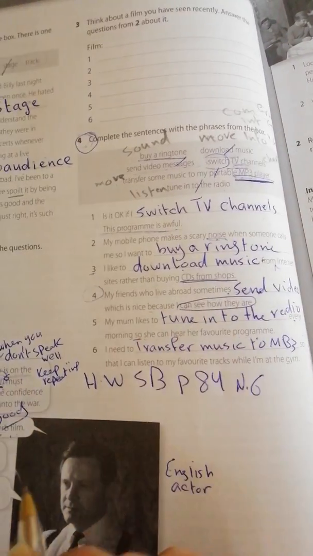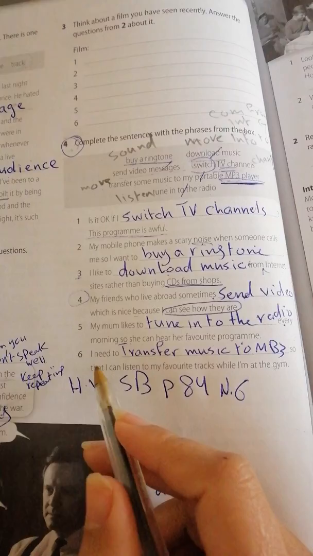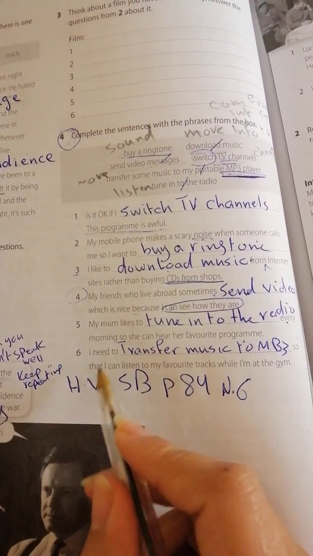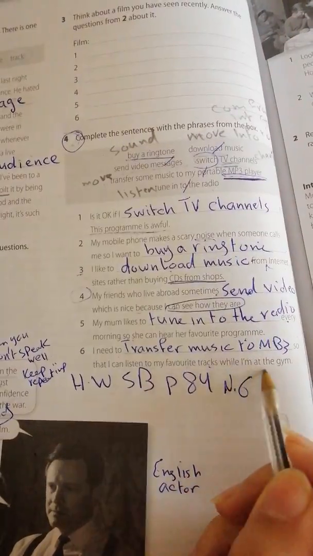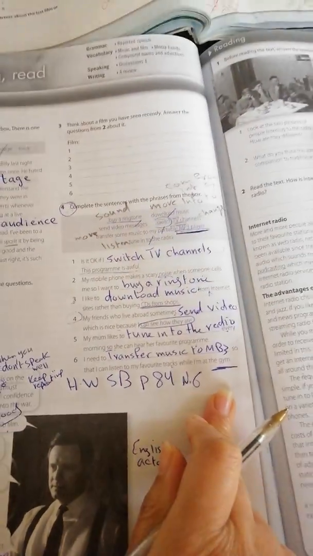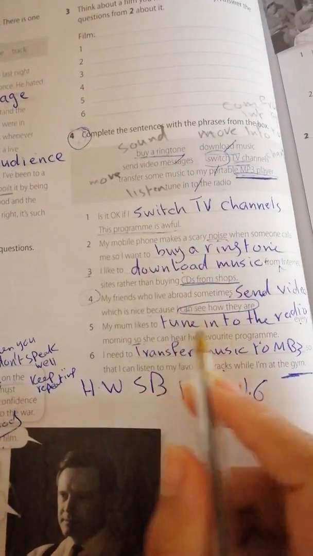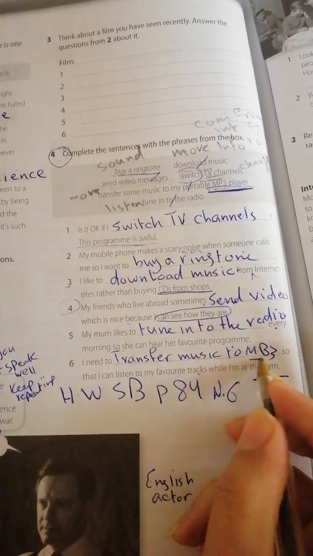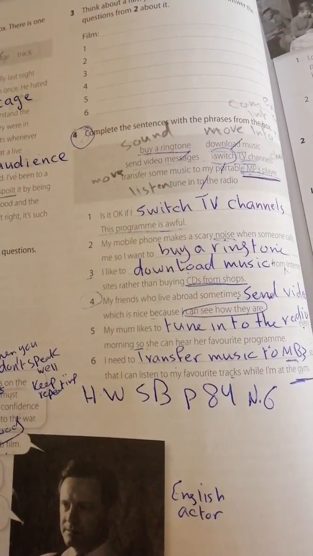She tunes in to the radio. She listens to programs on the radio. Number 6, I need to transfer music so that I can listen to my favorite tracks while I'm at the gym. Here you are working out maybe, or you are studying. So what do you do? You move music from your computer to your MP3. You transfer music to MP3.